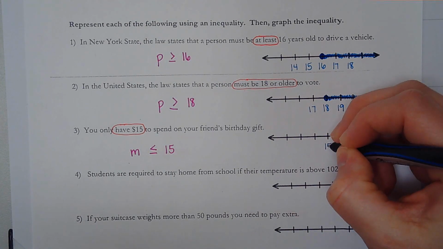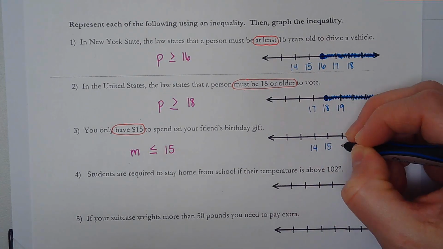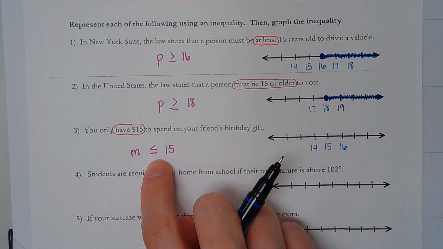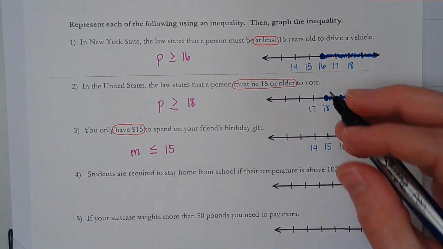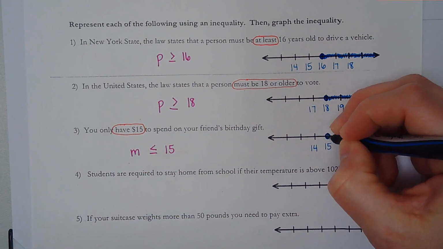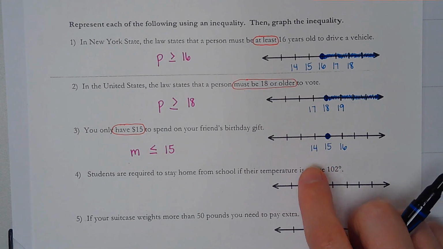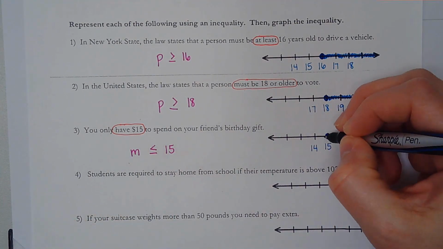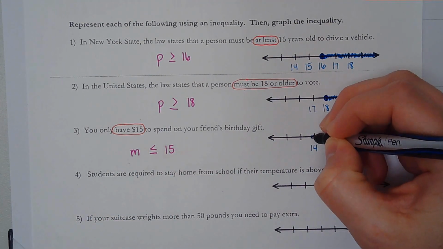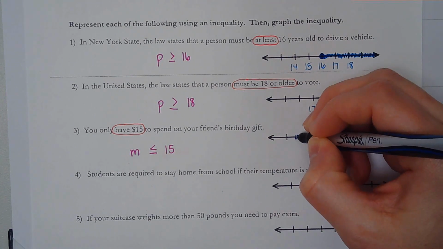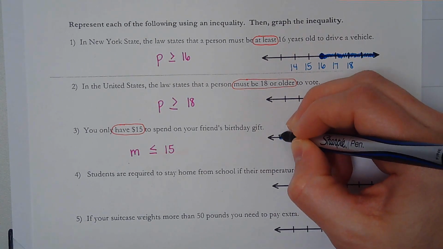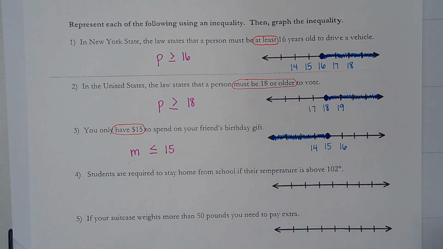So if I have 15 here, got 14, 16. Once again, I have a line underneath my sign, so my circle has to be filled in. But this time it says less than, so we're going in the direction of the 14 because I cannot spend over $15 because I don't have over $15. So everything that way.